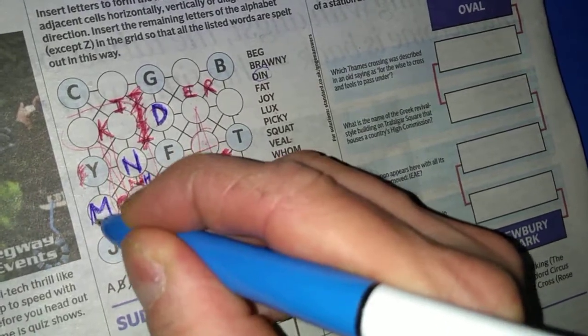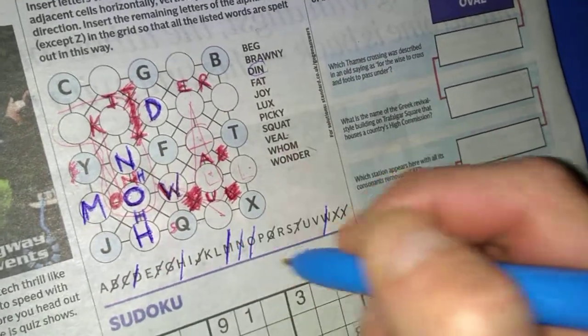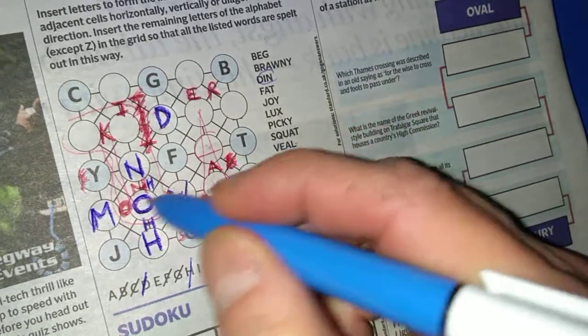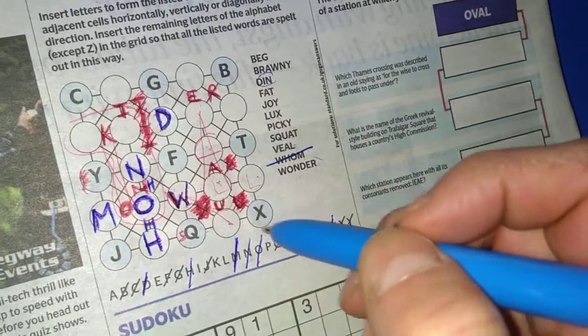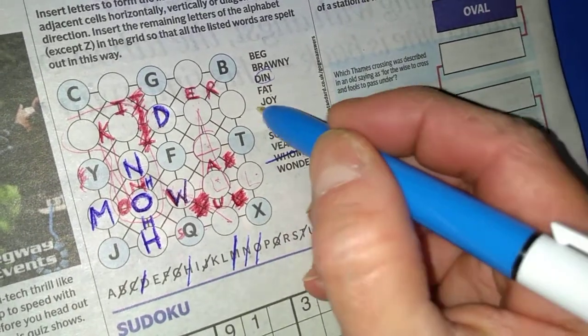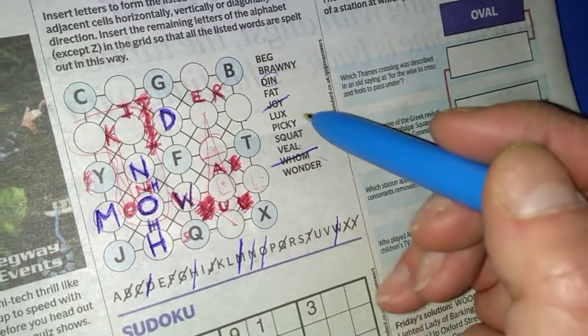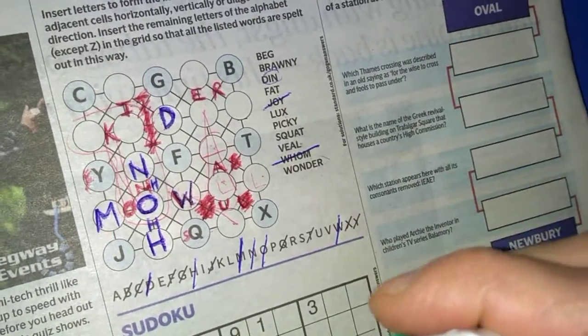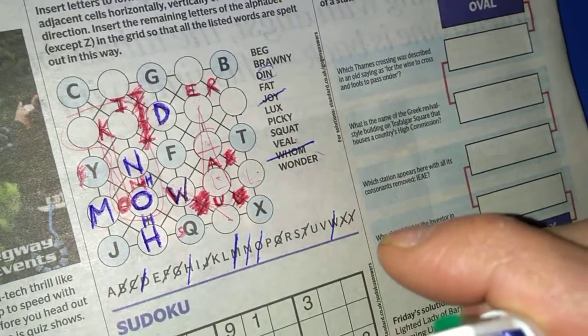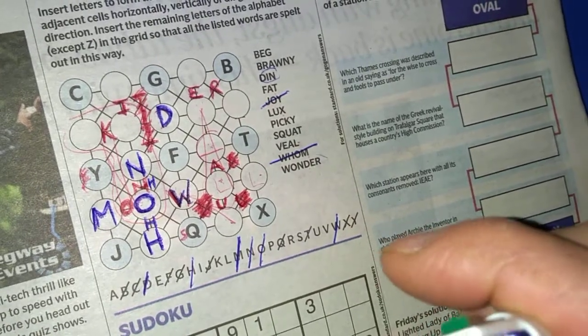No other way to get it to make the word, so the M must be there. So you can also start crossing off the words if you like. I quite like to do that, if I'm absolutely sure. Joy, so because they're not going to tell us anything anymore. I should have crossed them off in red, really, because we still might have made a mistake. But I don't think I have.